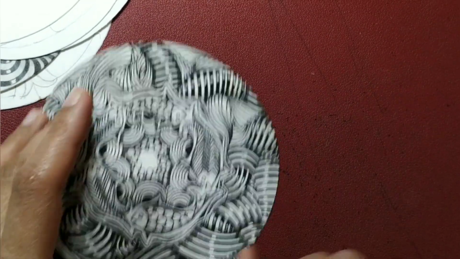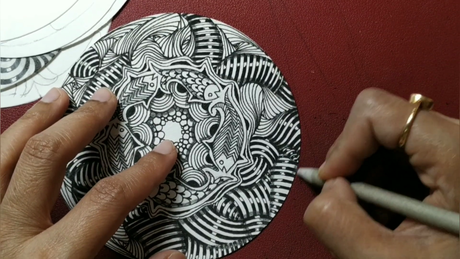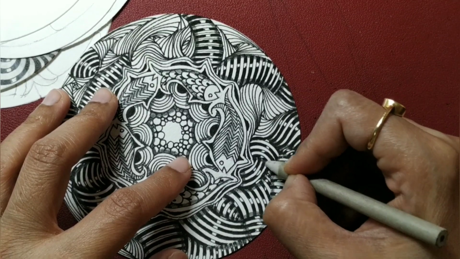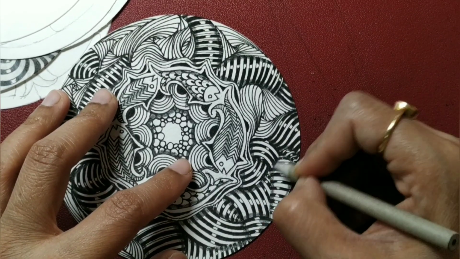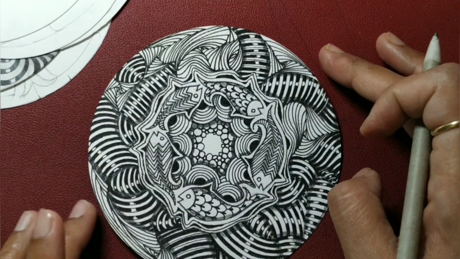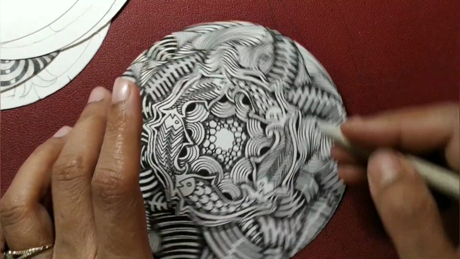So don't add too much, but just give importance to wherever the lines are changing their directions. I think we have added one layer, and let us start to blend now.